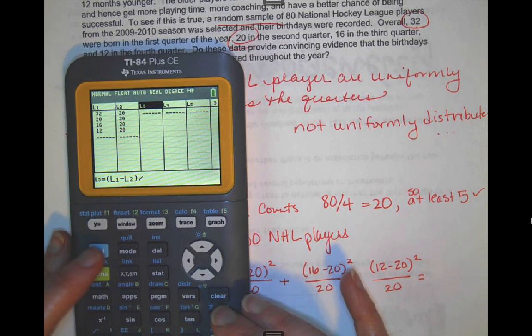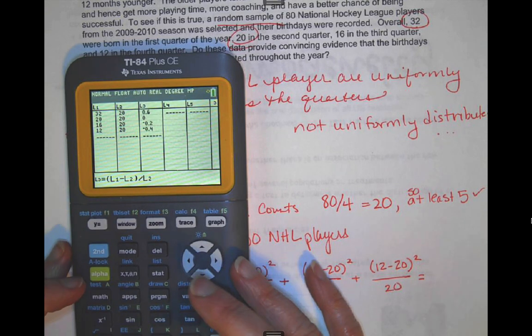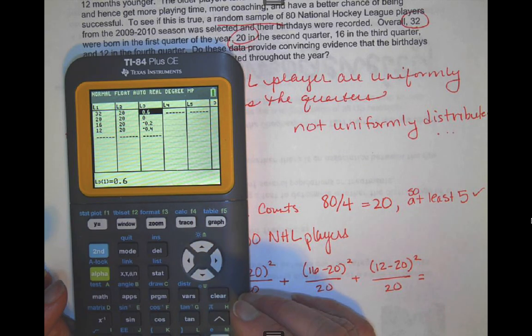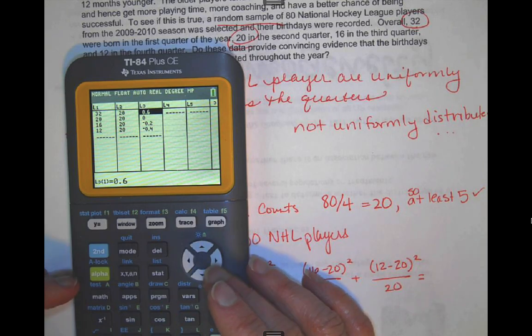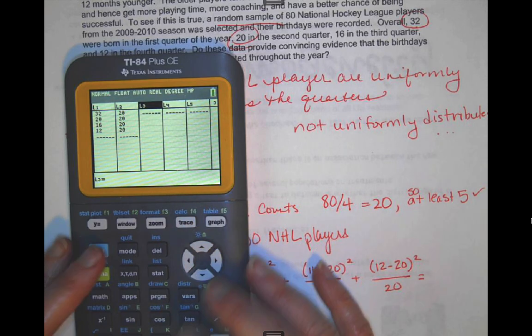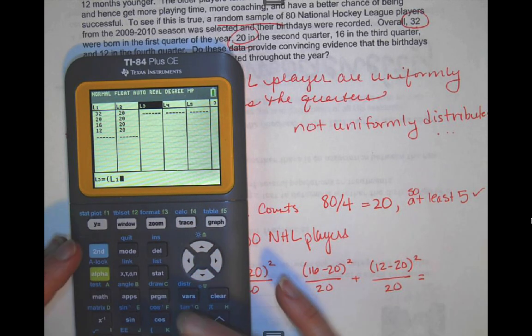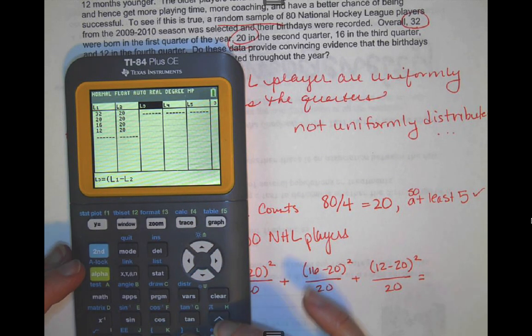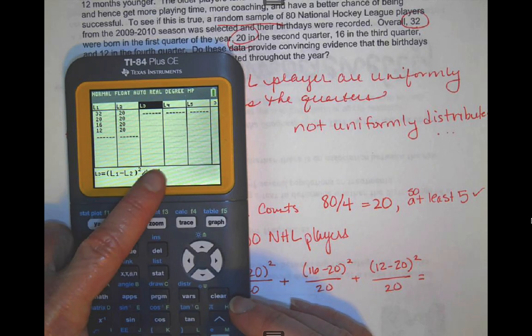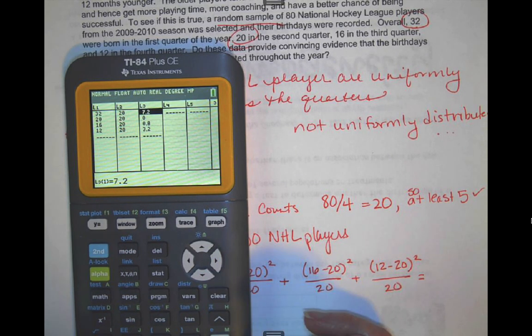L2, divided by the expected. And then what I'm going to want to do, I feel like I did something. No, I didn't do anything wrong. I did do something wrong, right? Let's clear that. We're going to do that again. Ready? I got to have my observed minus my expected, and I have to square it. Then I'm going to divide it by the expected. So the observed are in list 1, expected are in list 2. I got to square it. I was like, there's something totally wrong here.